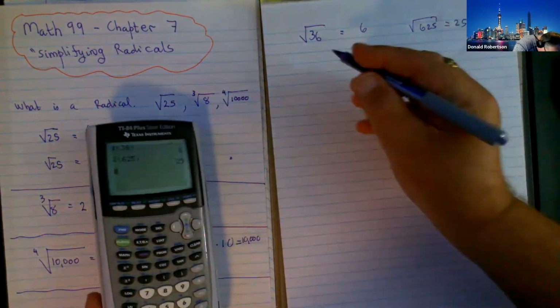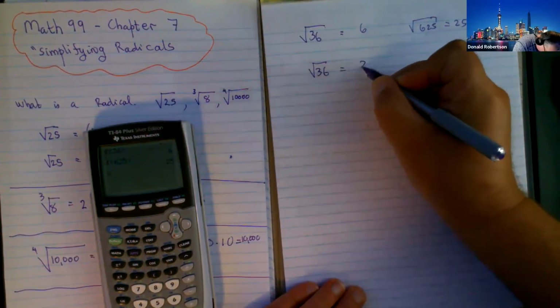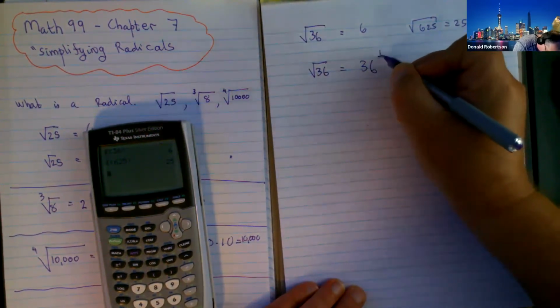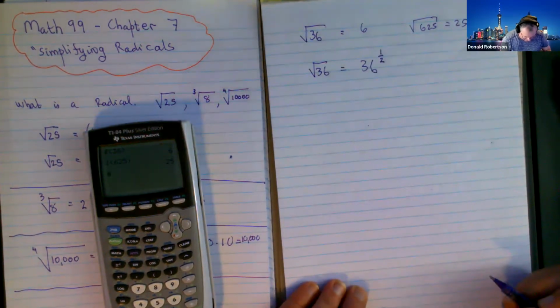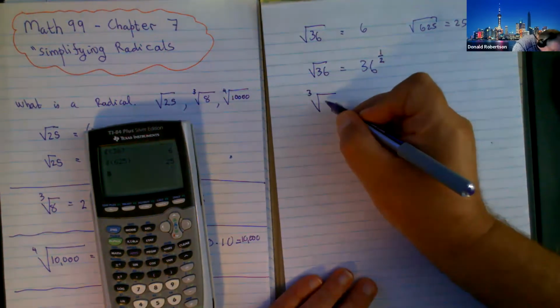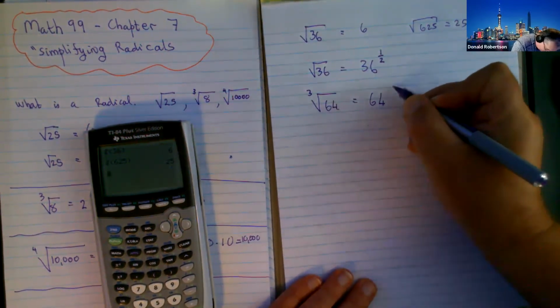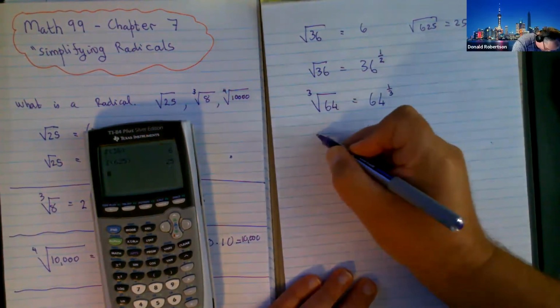Now, square roots can also be written as fractional powers. So a square root is a half power. A cube root is a 1/3 power.